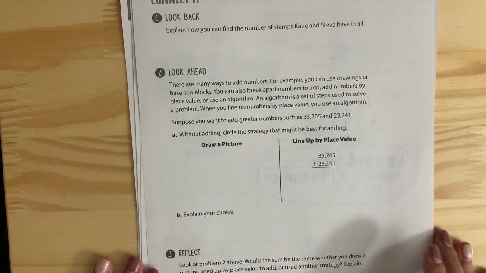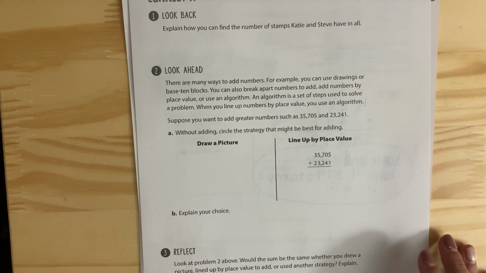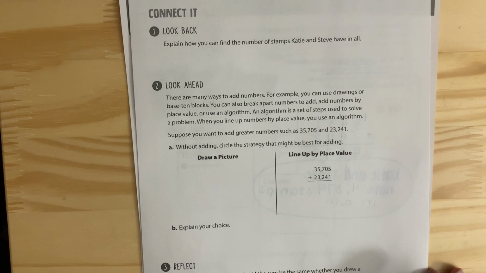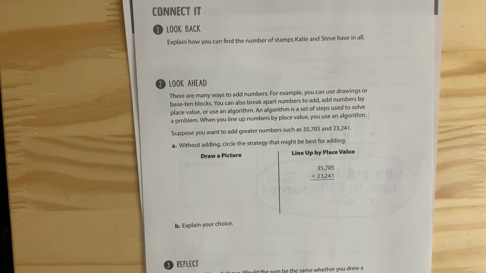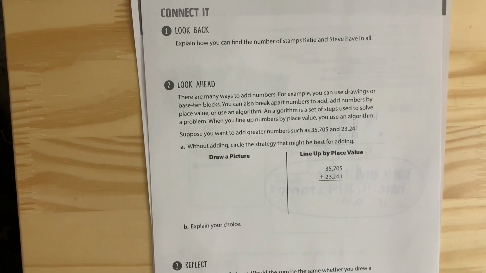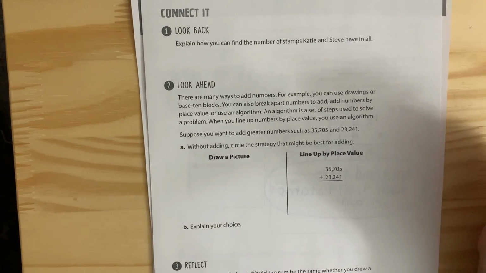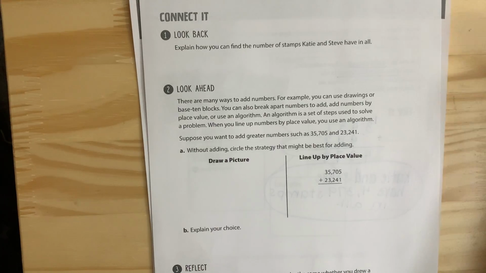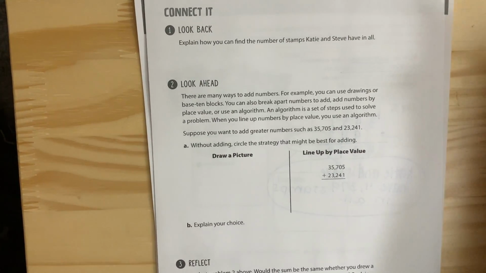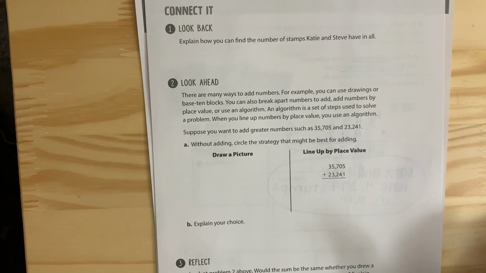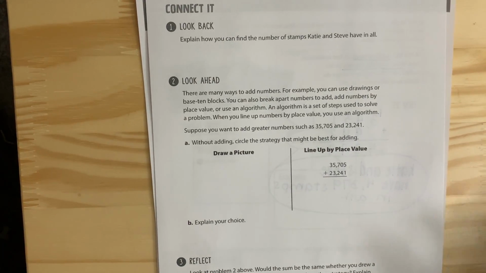So now we're going to do page 50 together. So number 1 is looking back at the problem we did on page 49. So we need to explain how you can find the number of stamps Katie and Steve have in all. And for this one, it's just asking for a strategy. So for this one, a possible answer is we could draw a picture. We could line them up by place value and add them that way, which we did. And we could combine like place values. So we have 2 options here.